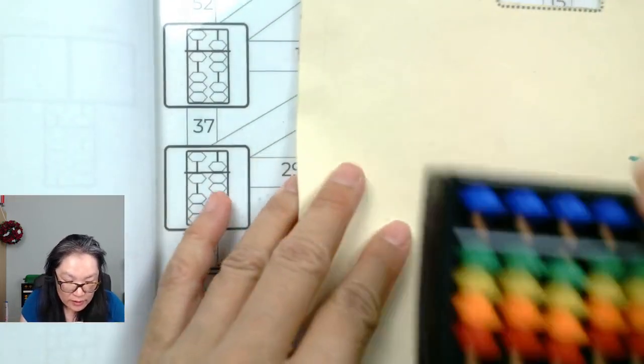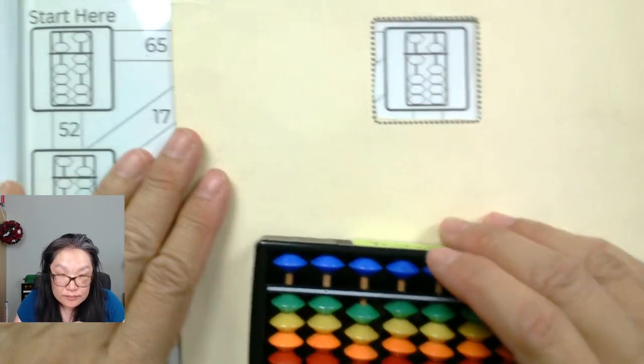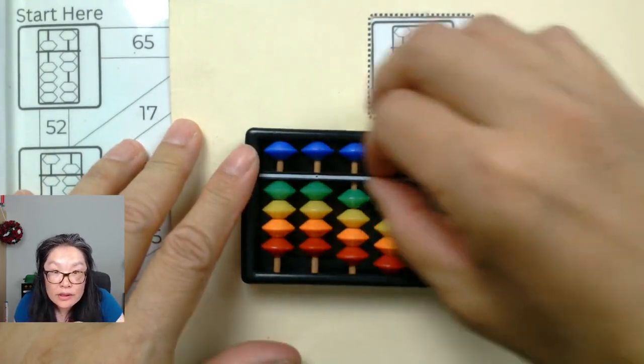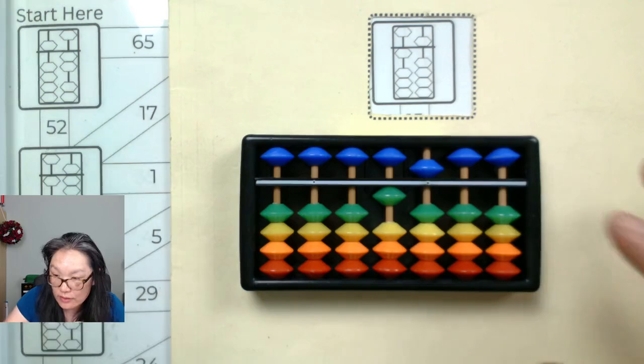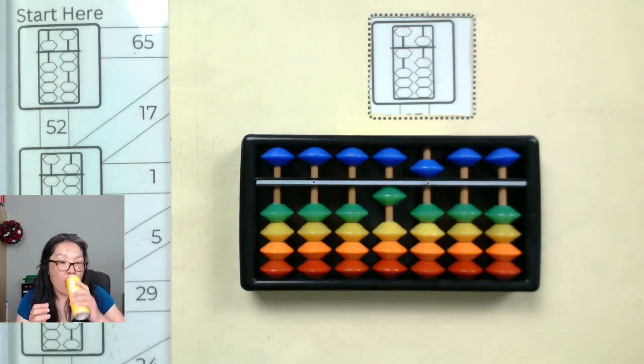Oh, we gotta go up here. So, we have that number. Okay, we have this and we have that. What number do you think that is?